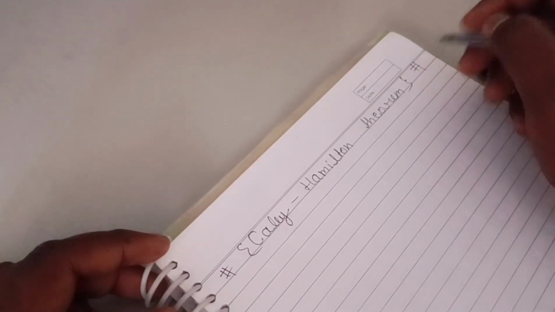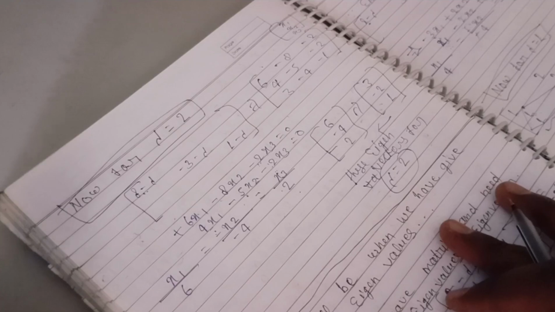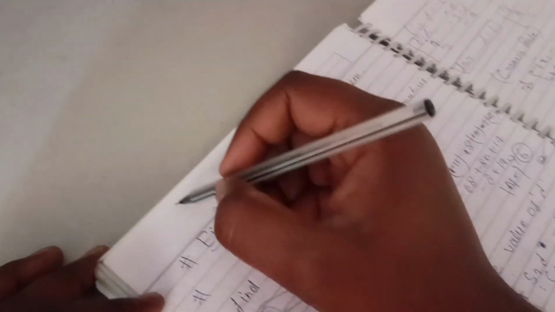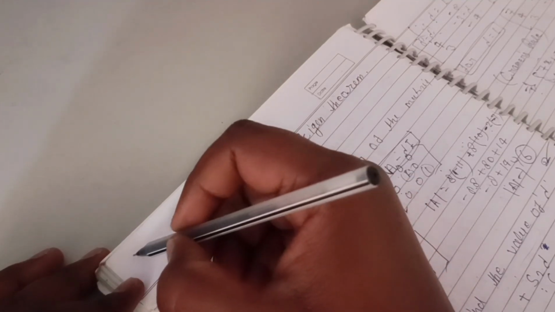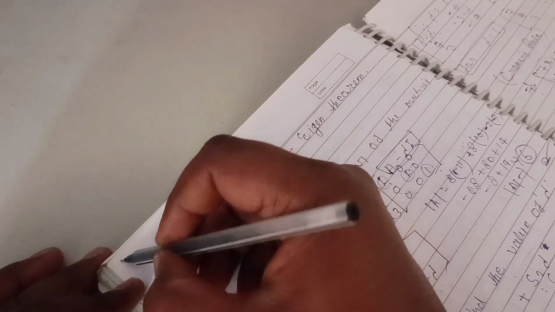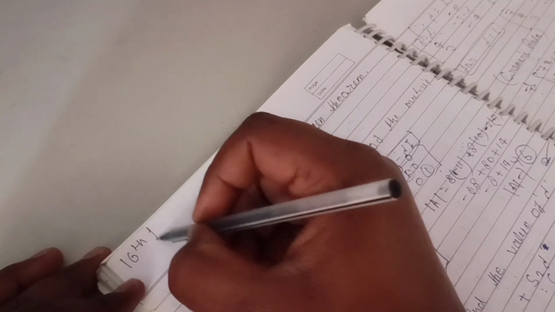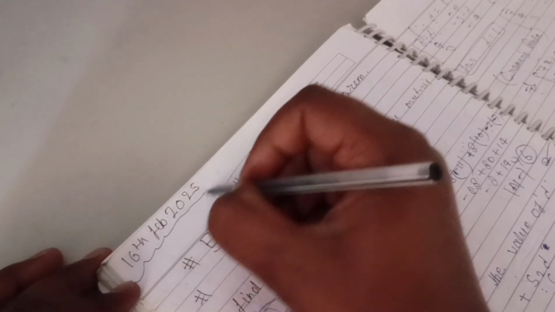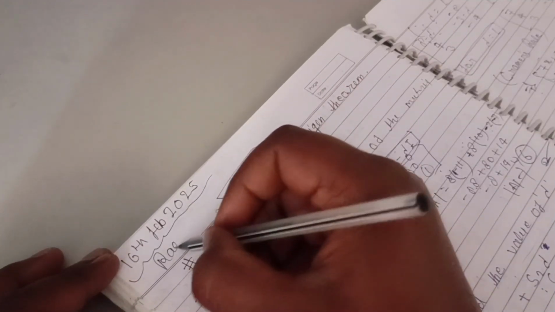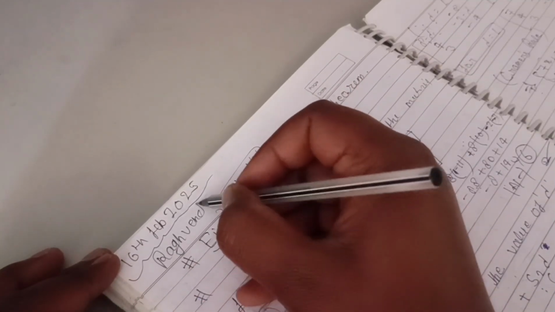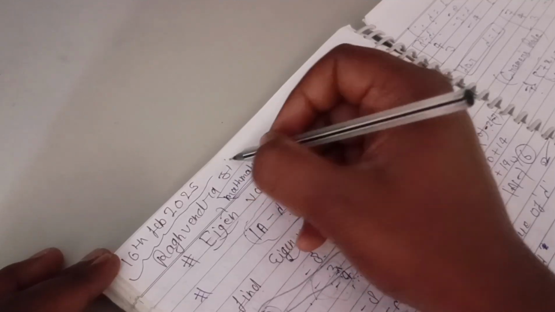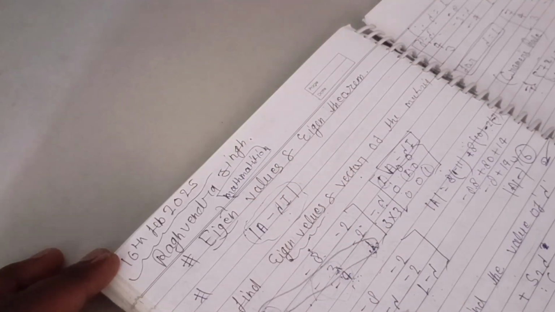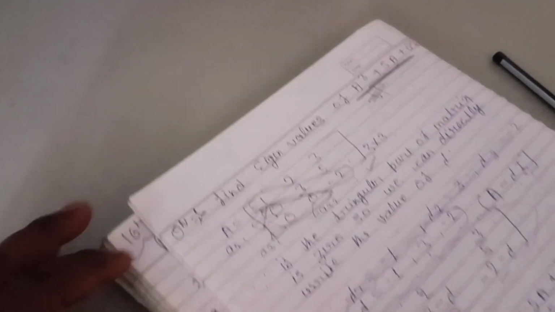We will see the Cayley-Hamilton theorem. Sorry, I think I will write the date. I forgot to write the date. So date is 16th of February 2025, and this side is Raghvendra Singh. It's necessary, no? I will be able to remember that when I discuss this chapter.